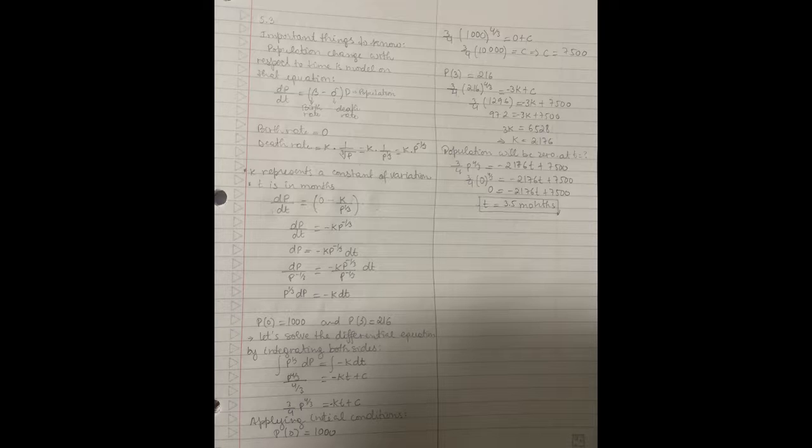We know that the birth rate is equal to 0 and the death rate is proportional to 1 over the cube root of p, which can be rewritten as 1 over p exponent 1/3, or p exponent minus 1/3. So that rate is equal to k, a constant of variation, times p exponent minus 1/3.